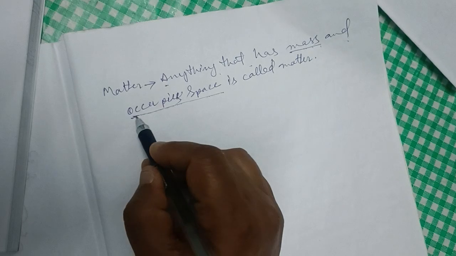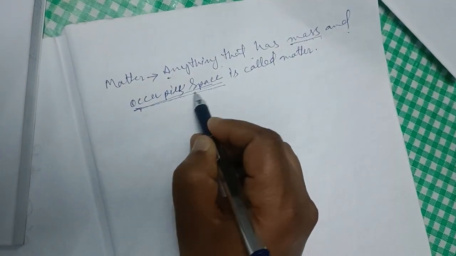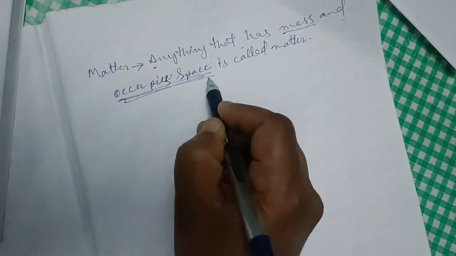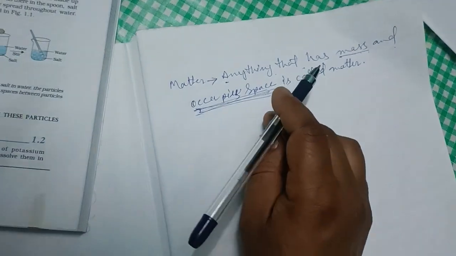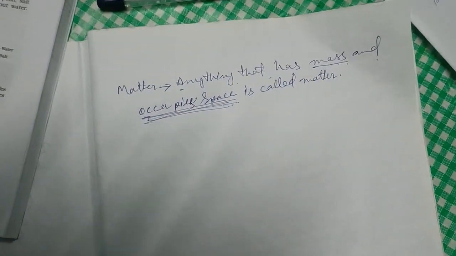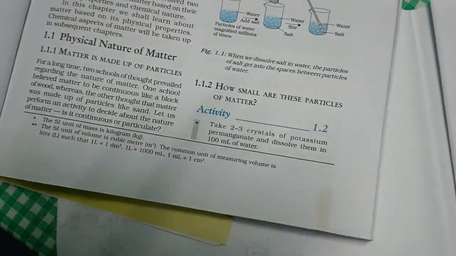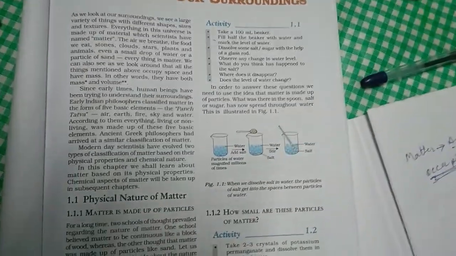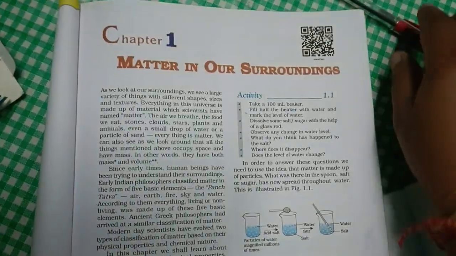And occupies space in the sense that anything which has space will assume volume. Clear? So depending on those two terms, mass and volume, we consider things to be matter. Now, in order to know about matter, you have to know some terms here.